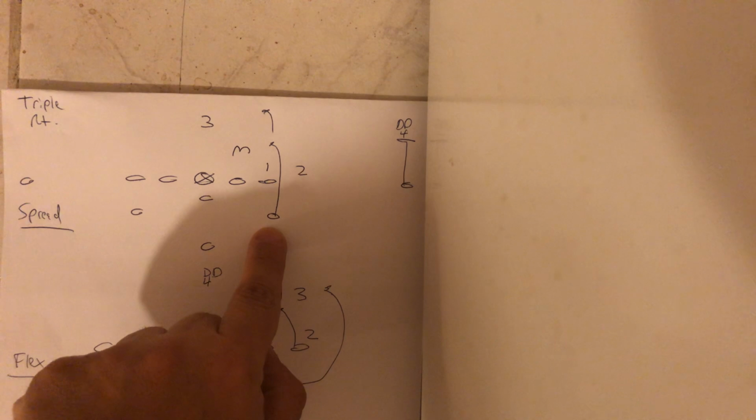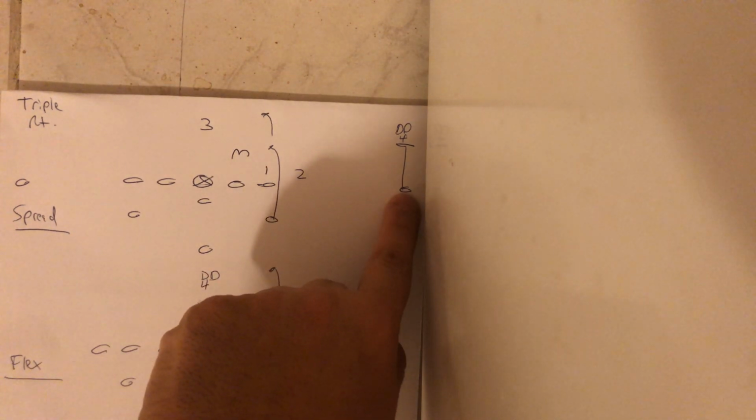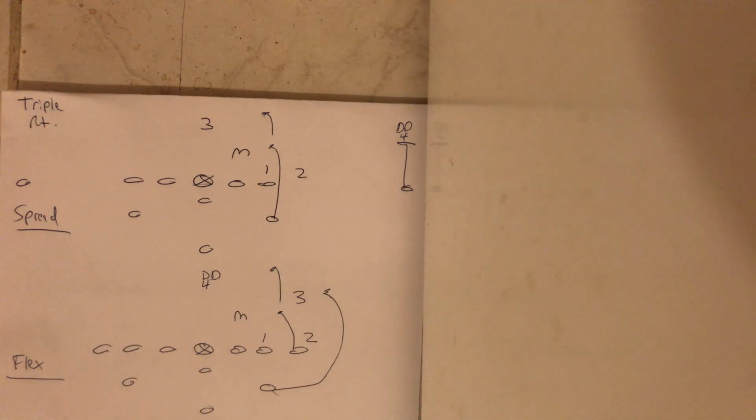The A-back has number 3. The receiver has number 4. That's the bottom line. So let's repeat this again. Write it down if you'd like. The A-back has number 3. The receiver has number 4. So let's do the count.